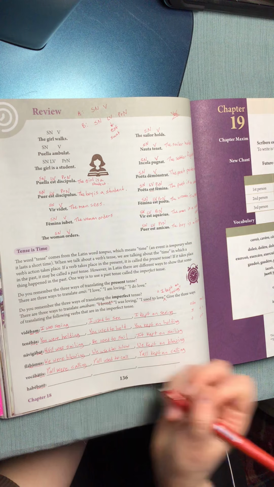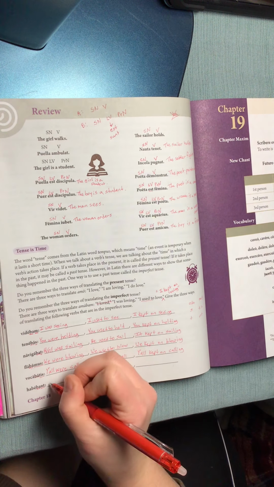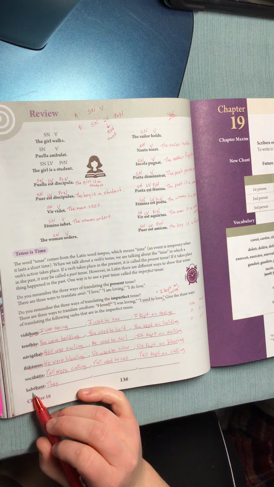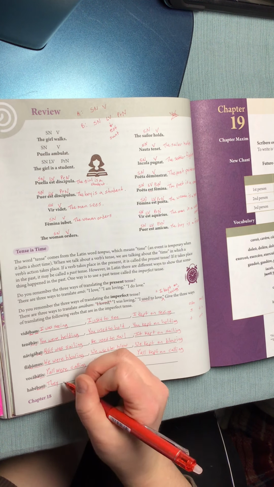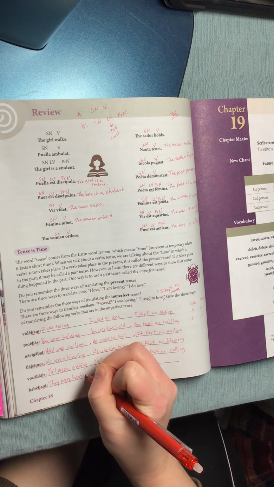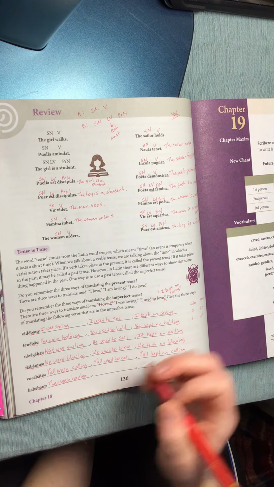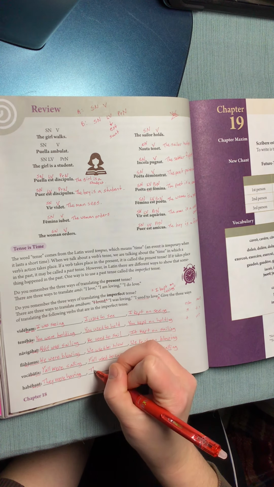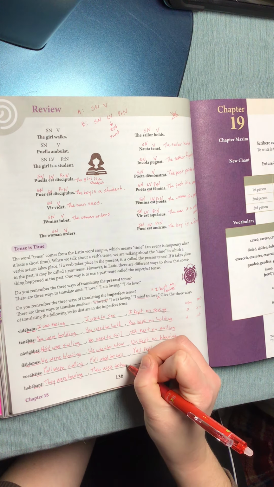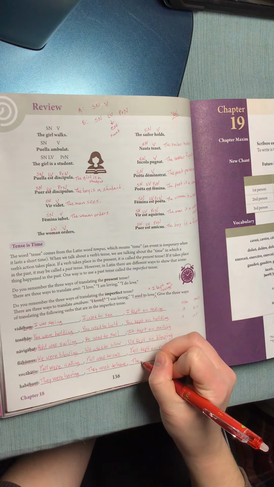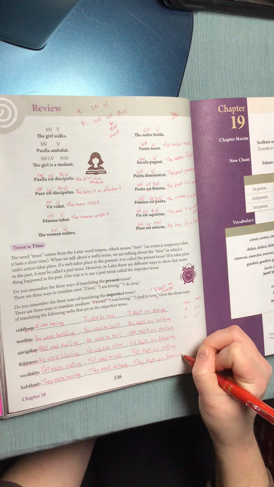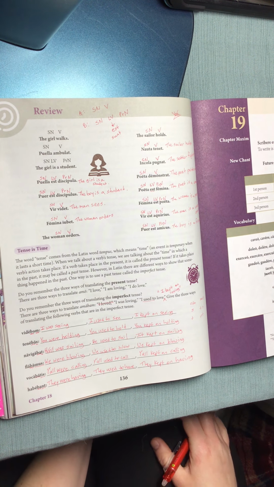Final one, habebant. Ba is imperfect, nt is they. And habeo, habere is I have, to have. So they were having, I know that sounds weird in English. We would never say that. We would choose one of the other options. So they were having, they used to have, or they kept on having.